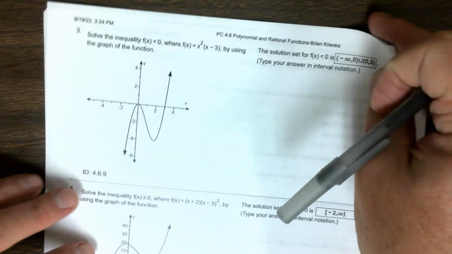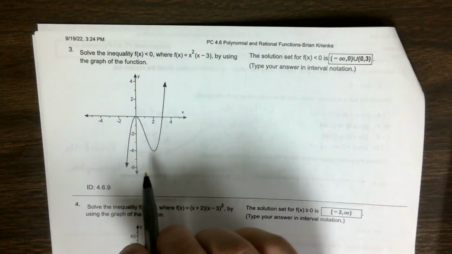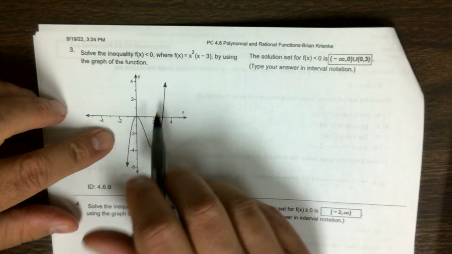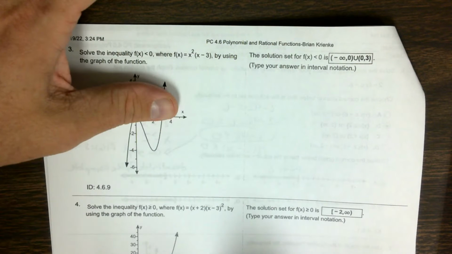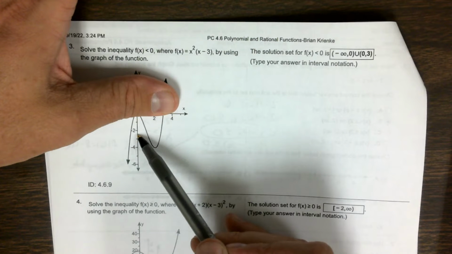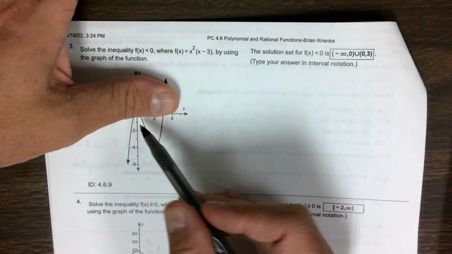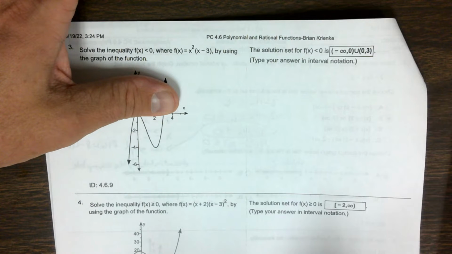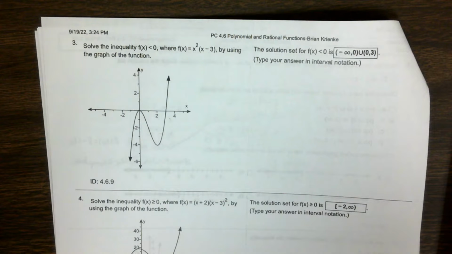Okay, on this one, they have it graphed for you, and you want where it's less than 0. And so you just ignore this part, and you say, well, everywhere to 0, and then also union from 0 to 3. So that was kind of like our other example we used earlier, where they did divide it up into different parts.